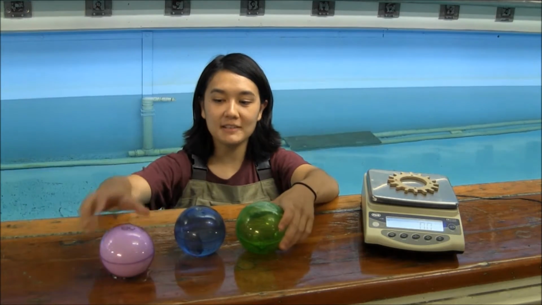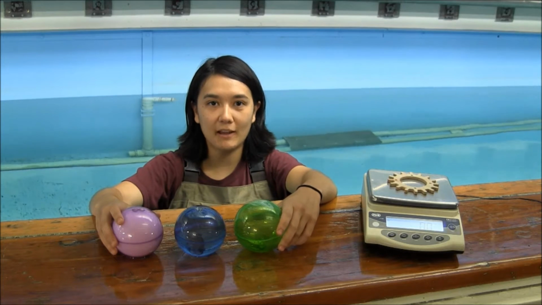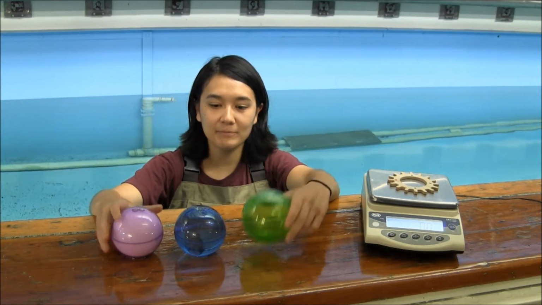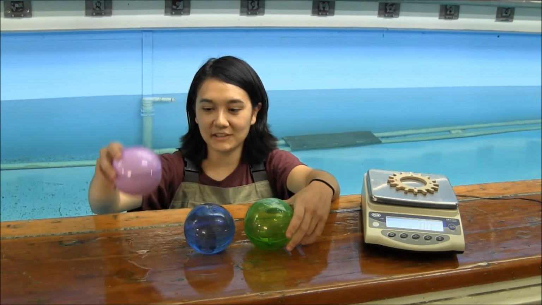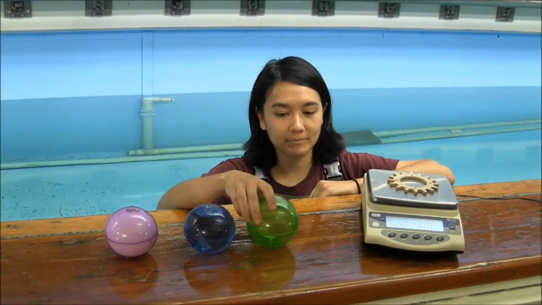Here we have 3 balls. They all have the same volume, they all take up the same amount of space, but they all have different mass. They all weigh something different. This one is filled with air, this one's filled with water, and this one's filled with salt. Let's make sure that they all weigh differently.